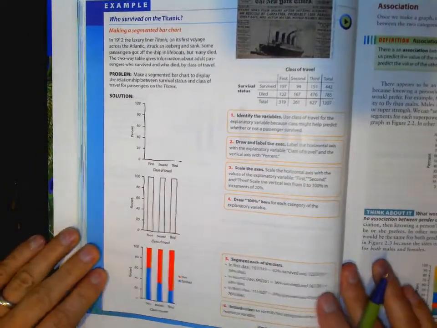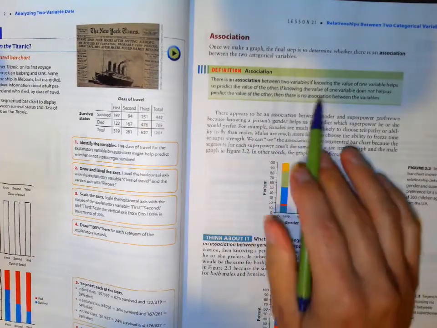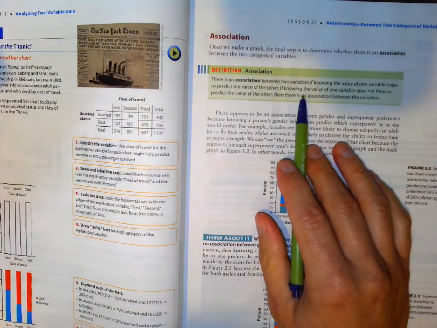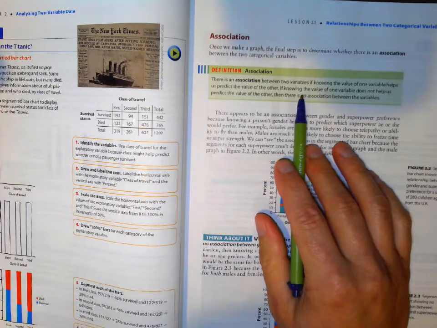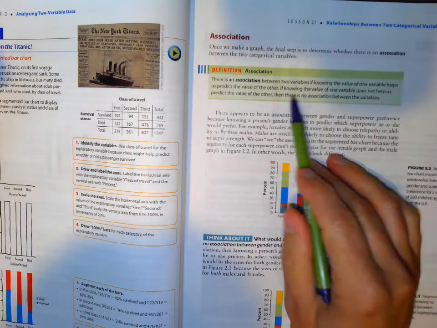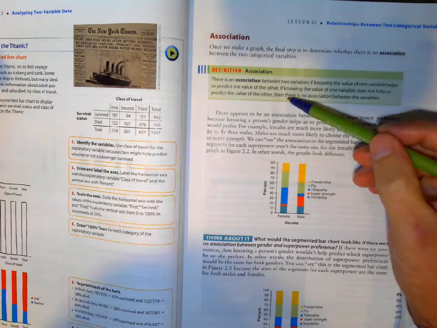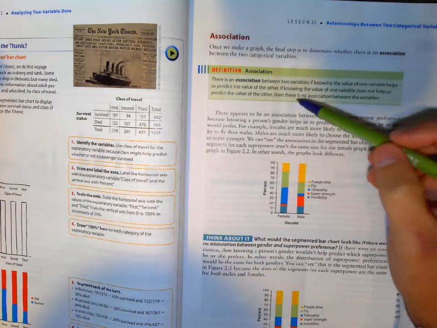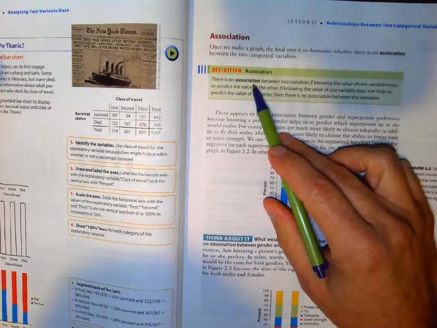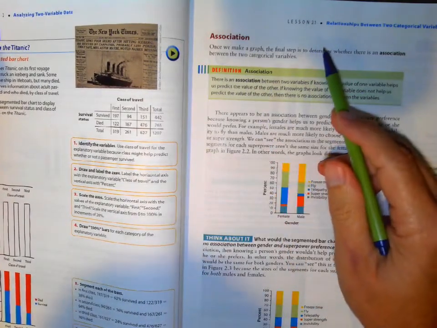The next idea we're going to talk about is whether there is an association between two variables. If we know something about one variable, for example the political party, if we know that somebody's a Democrat, does that help us predict or tell us about the other variable? If I know that somebody's a Democrat, it probably tells me who they're going to vote for, right? So voting preference and party preference would have an association, because knowing one thing tells me something about the other thing.